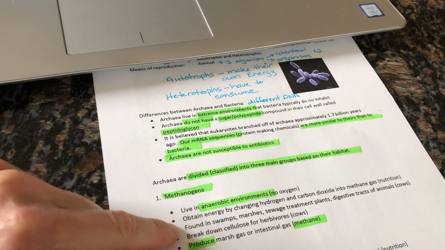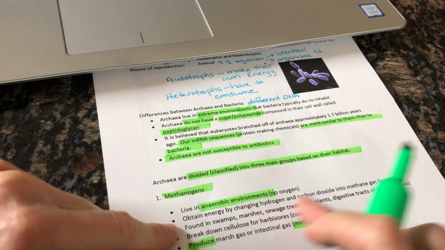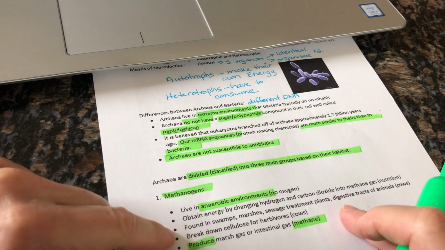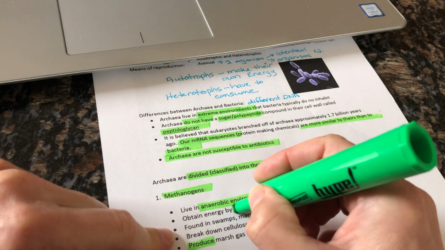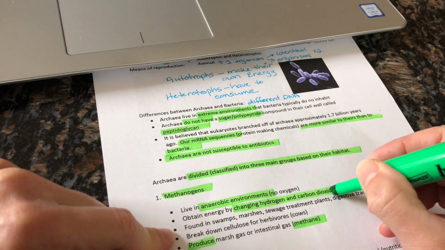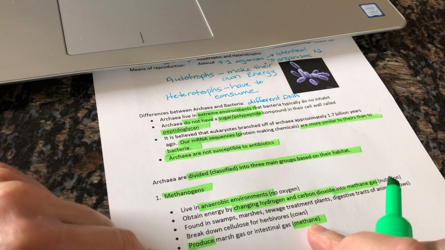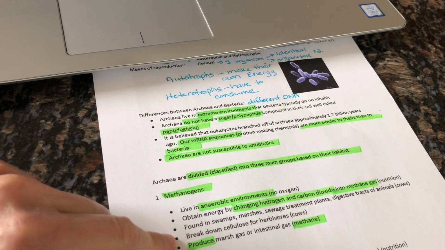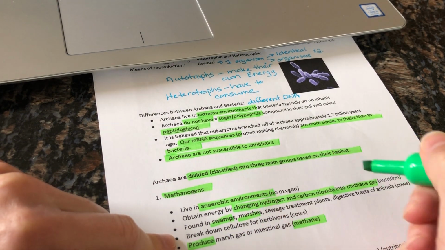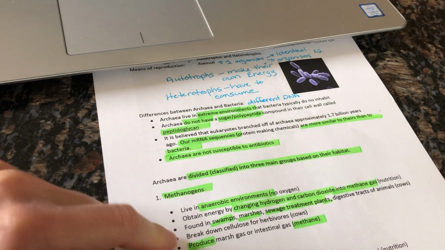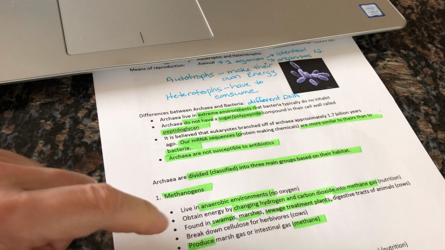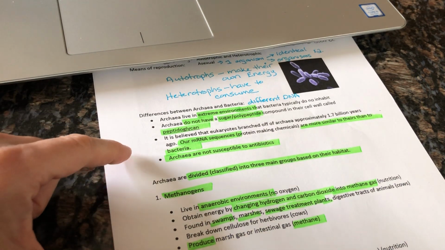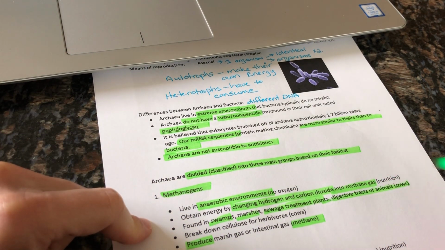Methanogens obtain energy by changing hydrogen and carbon dioxide into methane gas. You and I can't do that, and that's why we are not classified as autotrophs. These guys change hydrogen and carbon dioxide into methane gas, and that's their waste product, but they're getting energy from that conversion. Where are you going to find them? Swamps, marshes, sewage treatment plants. When you flush the toilet, what's in your toilet goes down to the sewage treatment plant, and people actually culture methanogens to help start the decomposition process, and in the digestive tracts of cows.